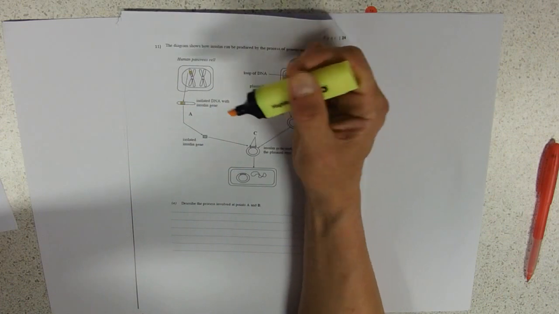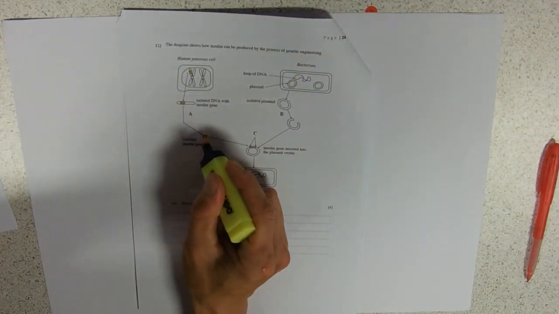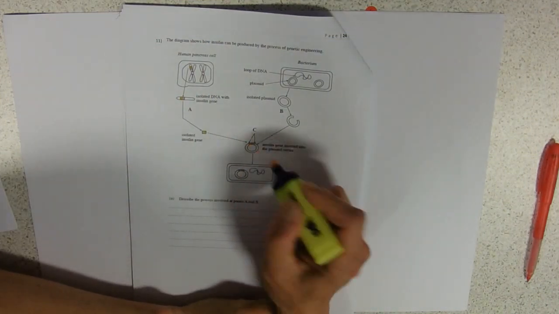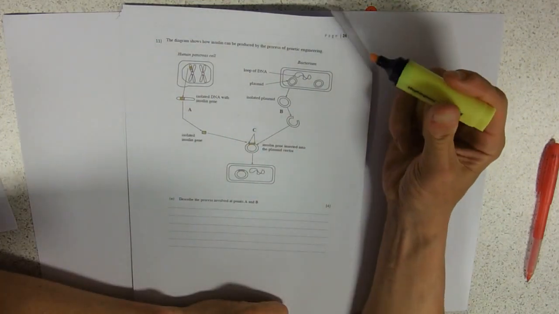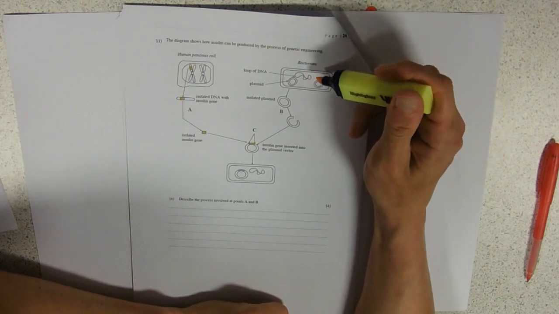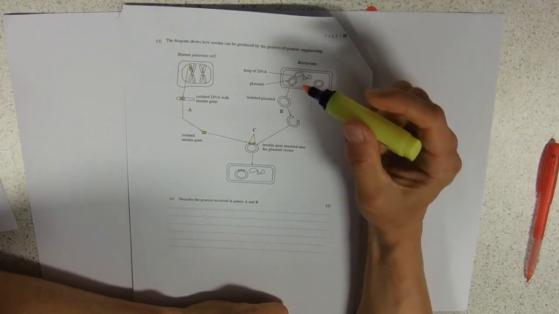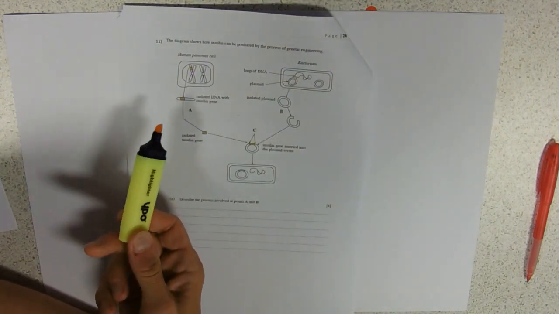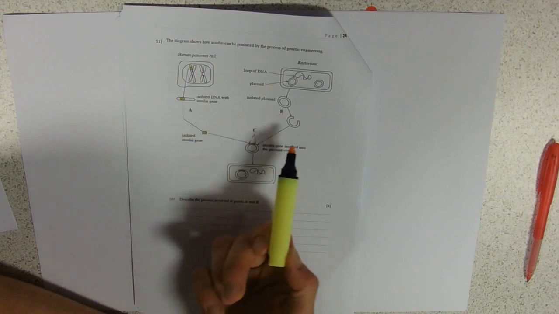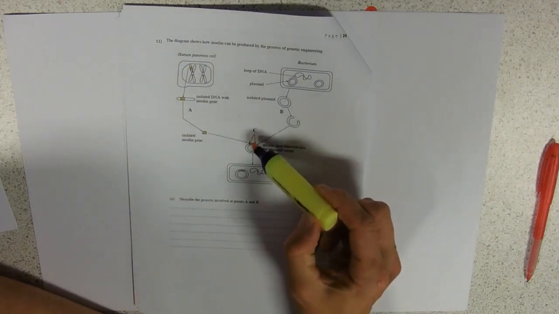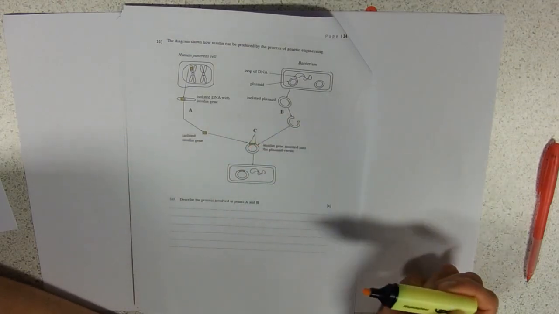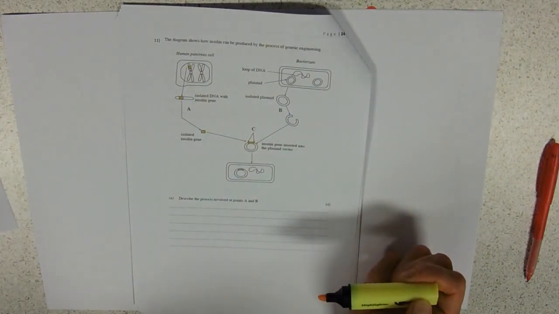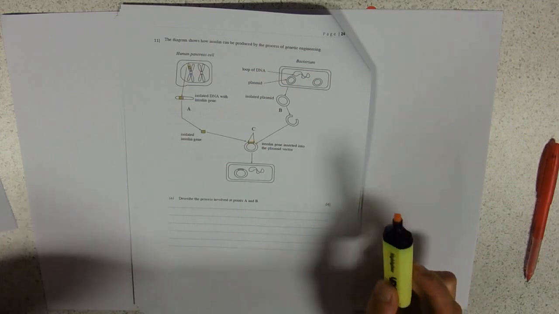for insulin. And we are cutting that gene out and we're putting it into one of these, which is a plasmid from a bacterium. So remove the plasmid and put the gene in. So we are cutting out, and we're cutting there and then joining the bits together and popping them back into a bacterium.